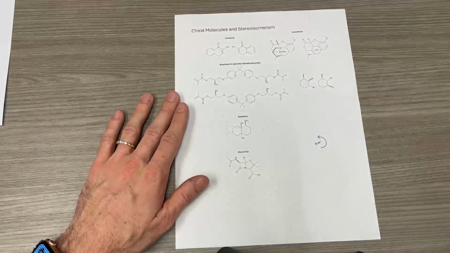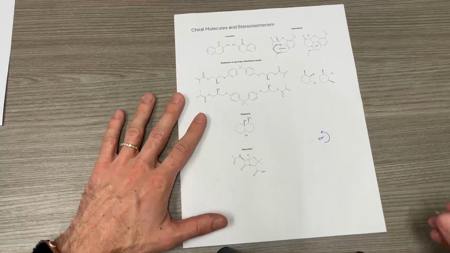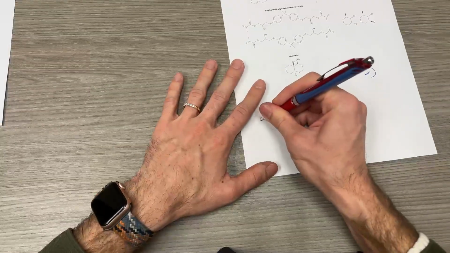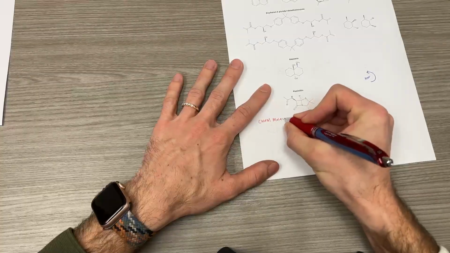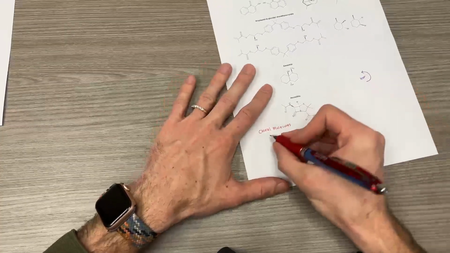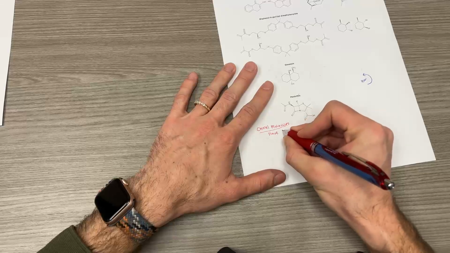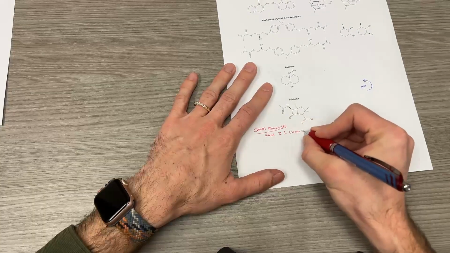Now, I want to talk about chiral molecules. There's a fairly easy way to represent whether a molecule is chiral. Chiral molecules must lack symmetry, which means that they have at least one chiral center.